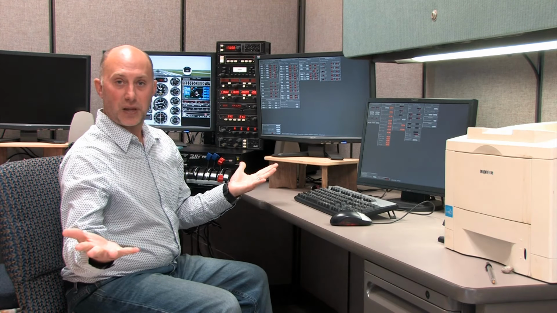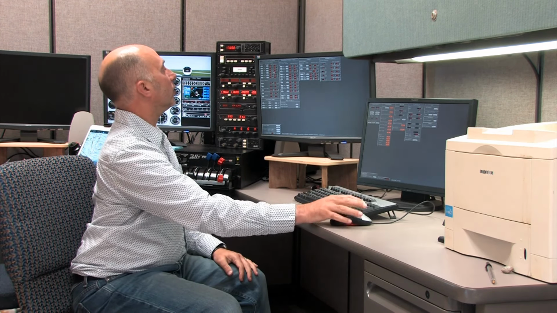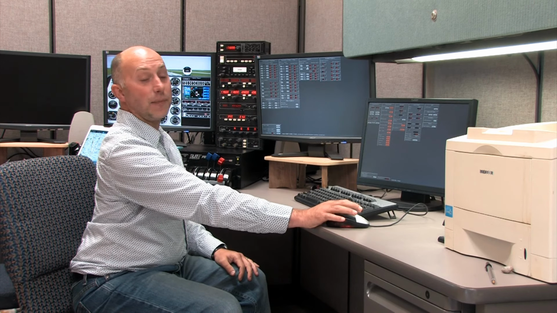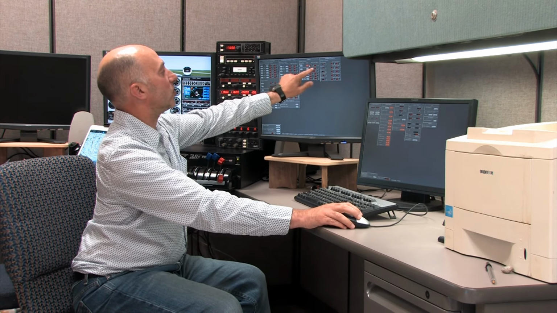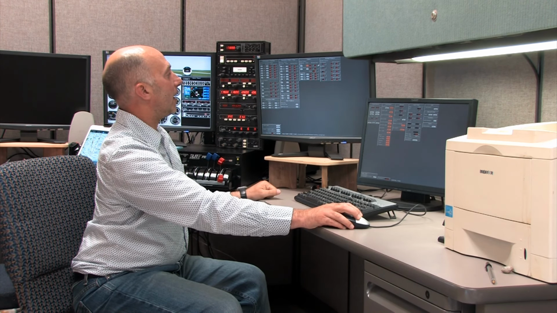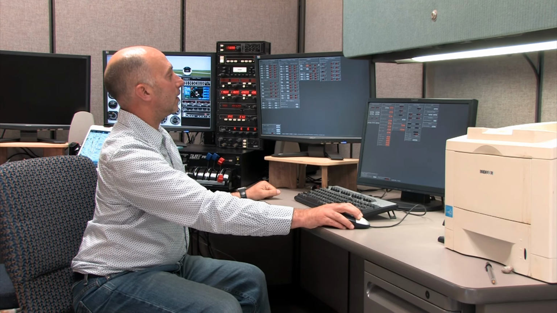I will display an engine failure. So what we want is a timed engine failure. I'm going to hit the arm button, and I'm going to go between 0 and 10 minutes from now. So anytime between 0 and 10 minutes from now, we could have an engine failure. And you can do that for any one of these things.